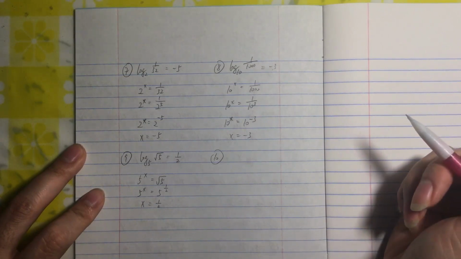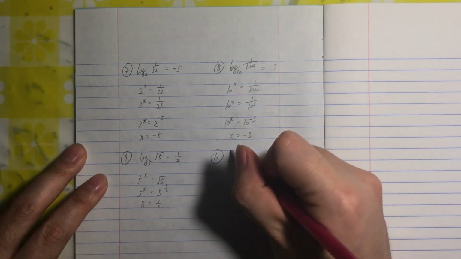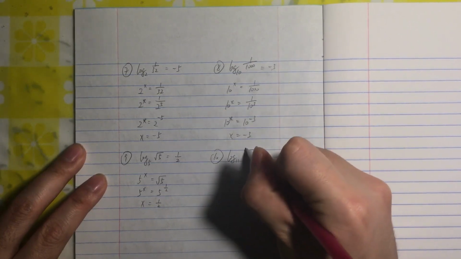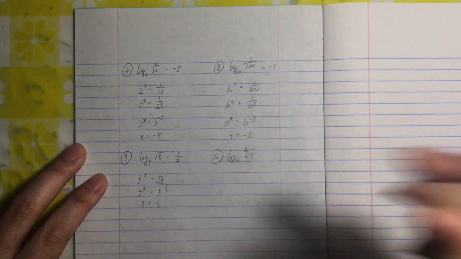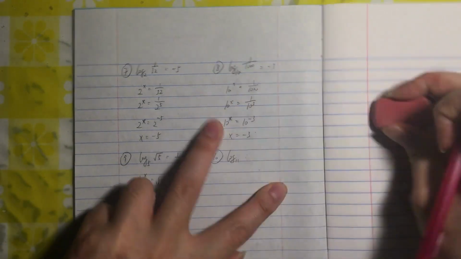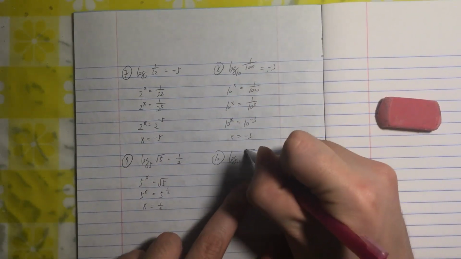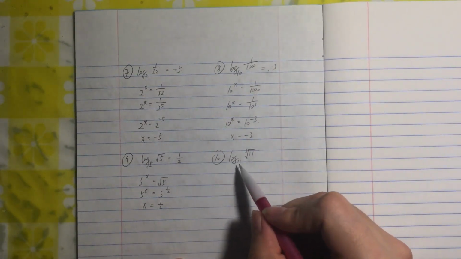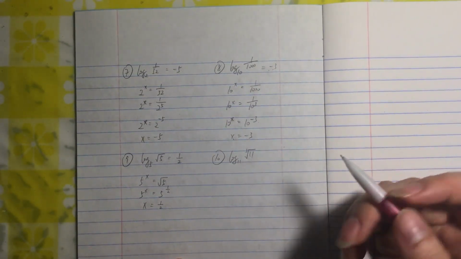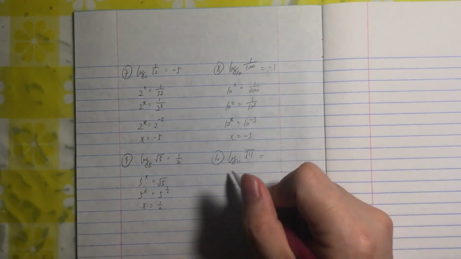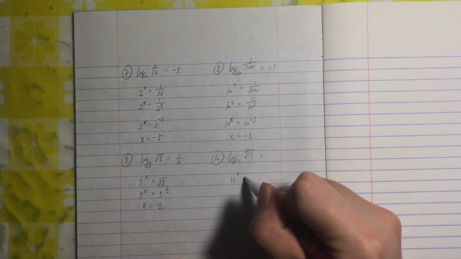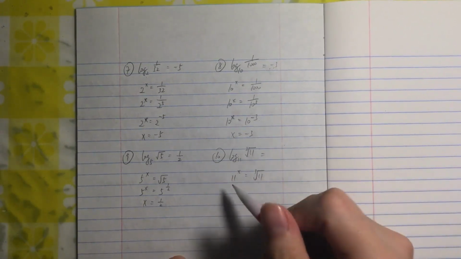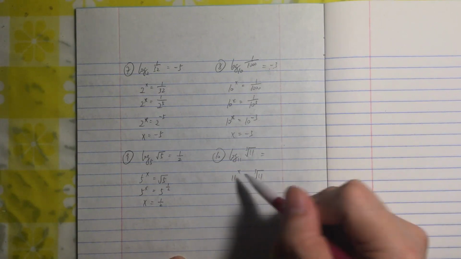Next example. What's log base 11 of cube root of 11? So this expression is asking 11 raised to what power is cube root of 11?